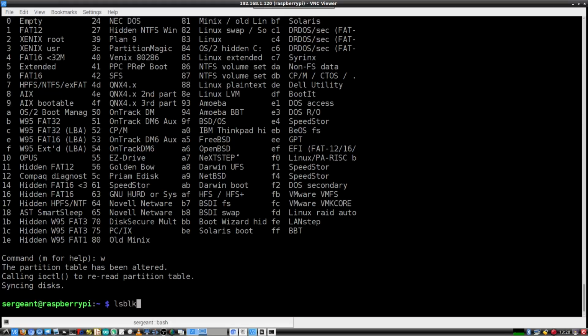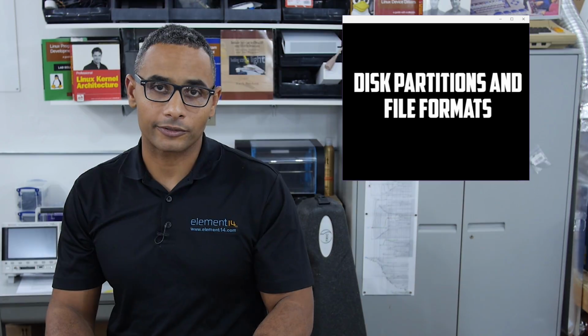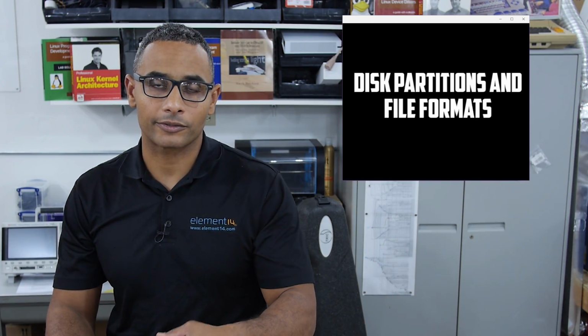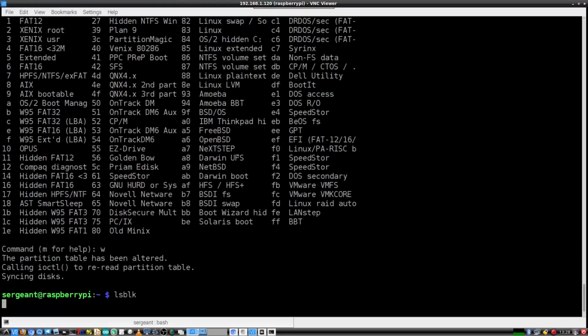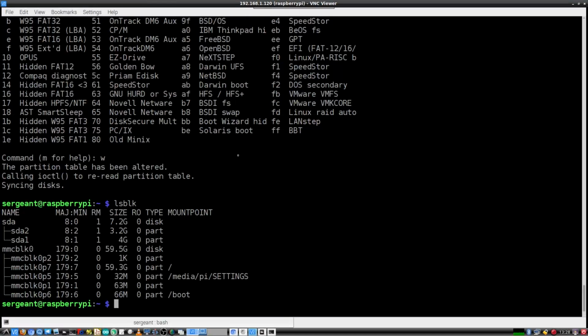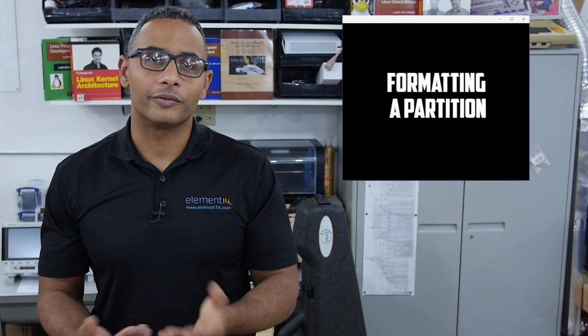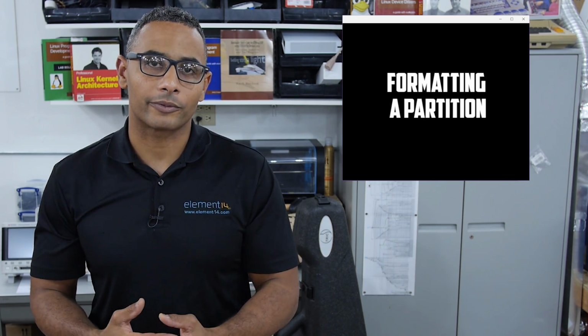This may or may not show us the partitions on this disk, because sometimes whenever the partition table changes, the operating system needs to be restarted. Well, let's see here. It looks like in this case, the partition table updated correctly. We have sda1 and sda2. So next thing I'm going to do is I'm going to go and format the partition.